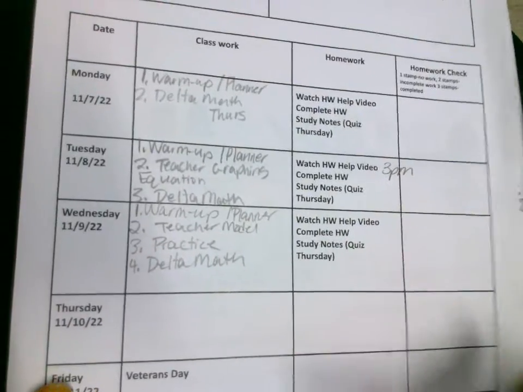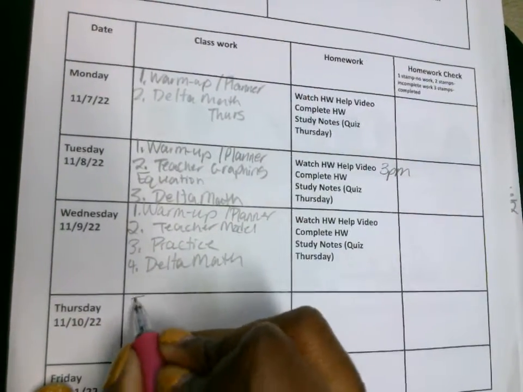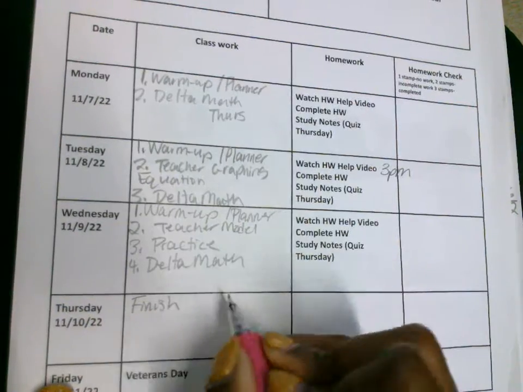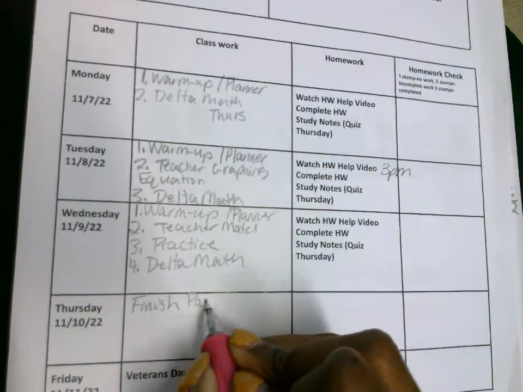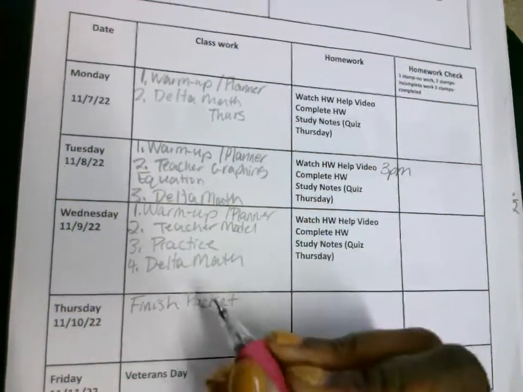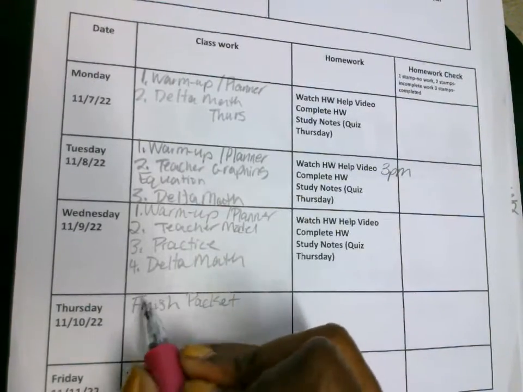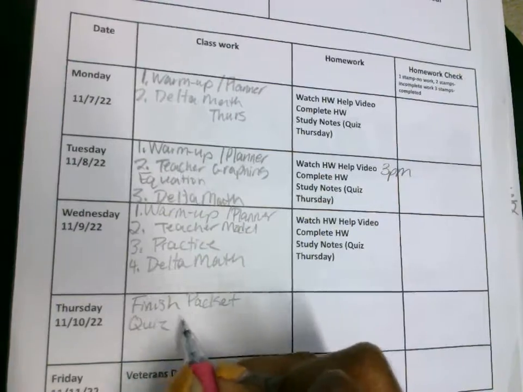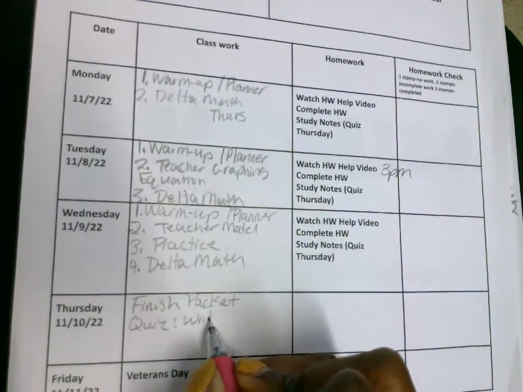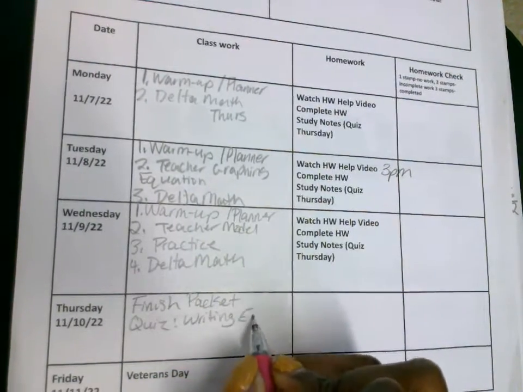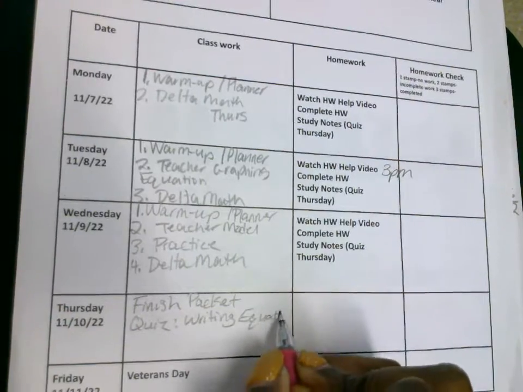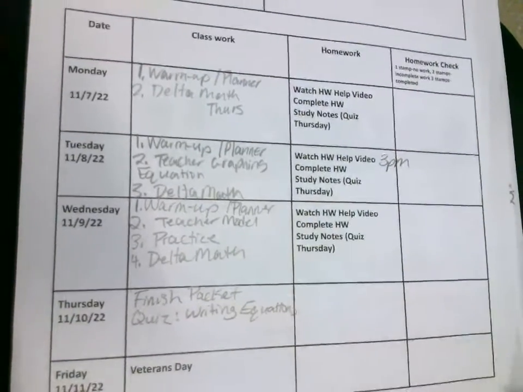All right, the agenda is on the sideboard. We're going to finish this, pack it up real quick, turn it in, and then you're going to take your quiz. Your quiz is online. It's on writing equations. That's what we did last week. That's all it's on, is writing equations.